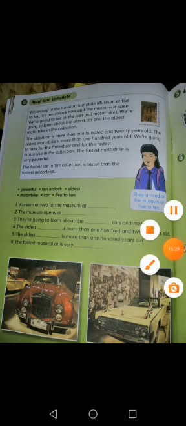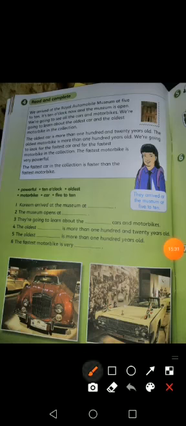so the oldest, what about the oldest motorbike? The oldest motorbike is more than 100 years old. Okay, so what is the oldest, the car or the motorbike? The car, the oldest car is more than 120, but the oldest motorbike is more than 100.